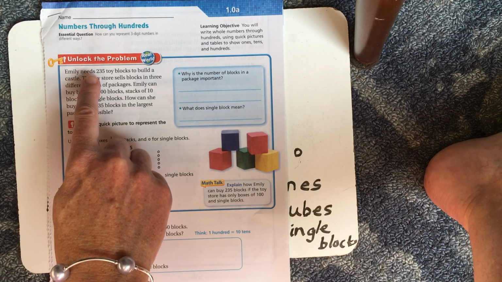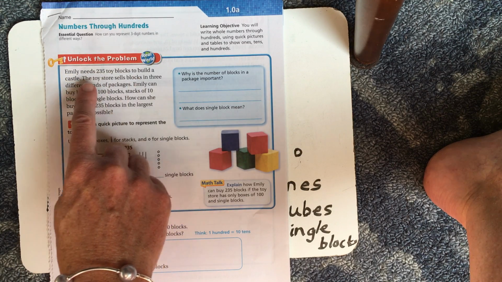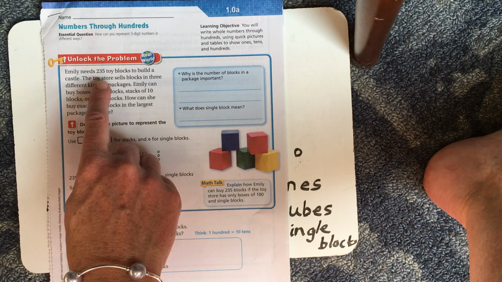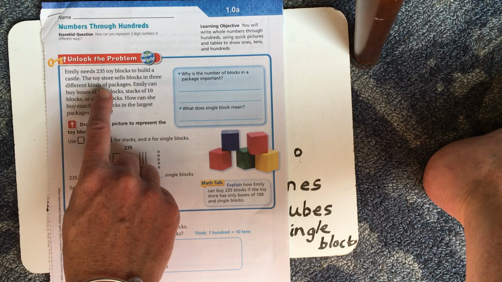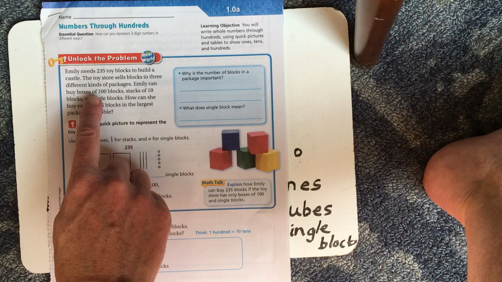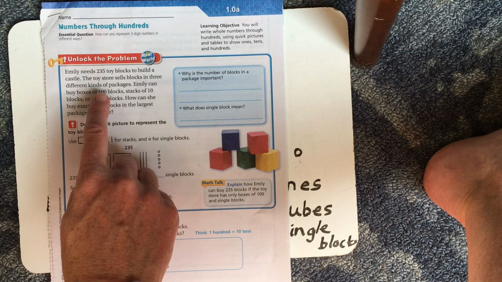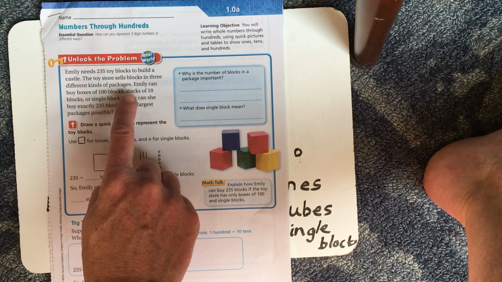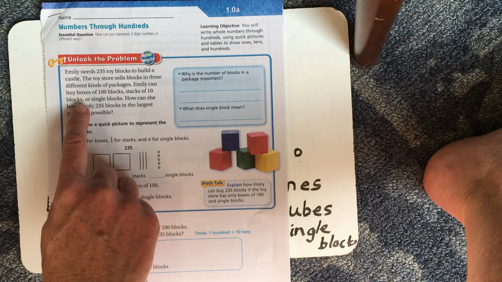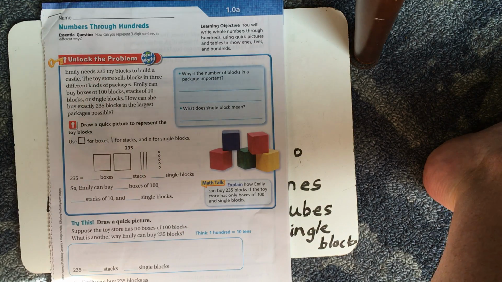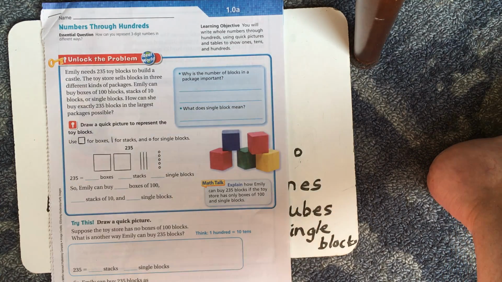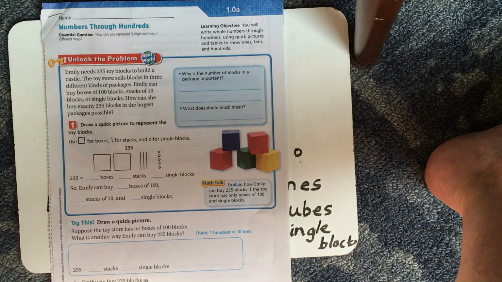It says that Emily needs 235 toy blocks to build a castle. The toy store sells the blocks in 3 different kinds of packages. Emily can buy boxes of 100 blocks, stacks of 10 blocks, or single blocks. How can she buy exactly 235 blocks in the largest packages possible?